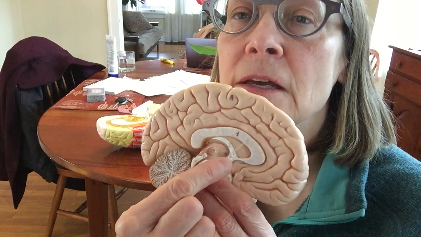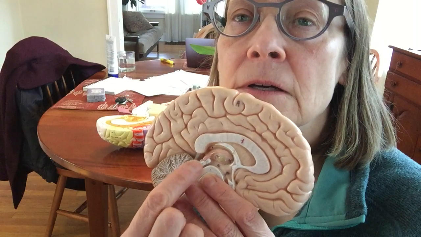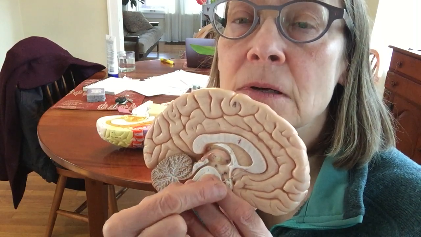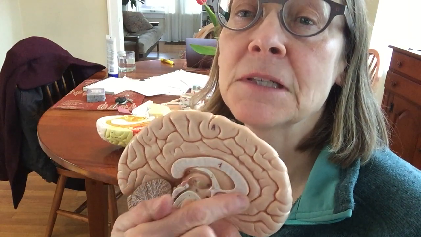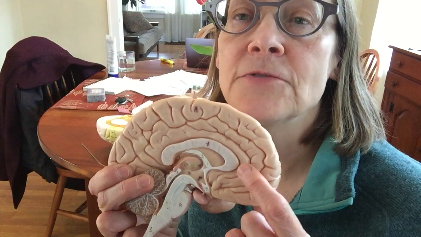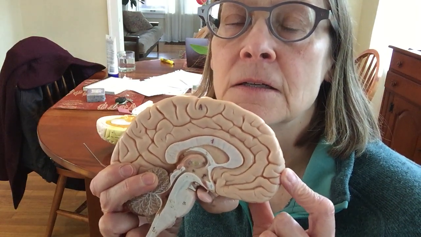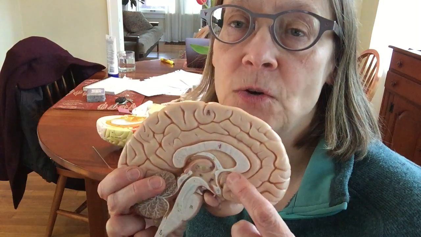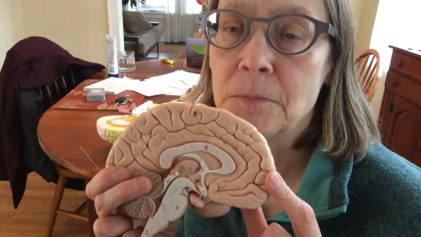What is this? So this whole thing, that's kind of a, not quite a C shape. Oh, that's a good way to remember it. So it's shaped a little bit like a C. It's the corpus callosum. What is the front part of it called? This part. The genu, G-E-N-U, of the corpus callosum, and the back part is the splenium.